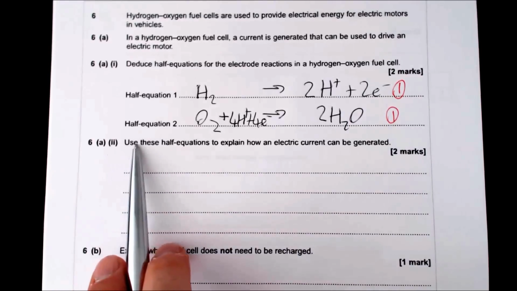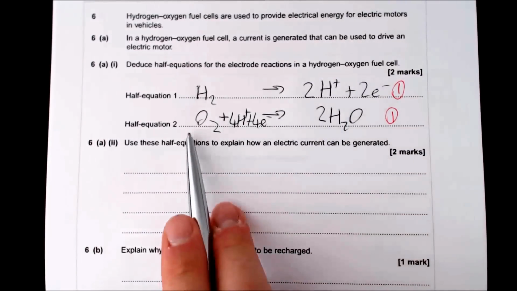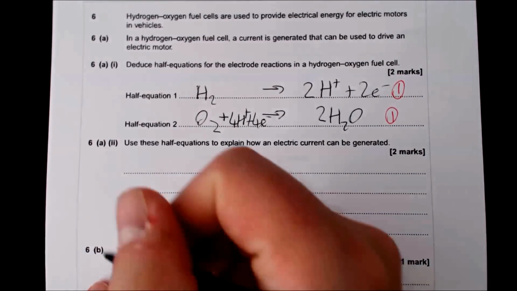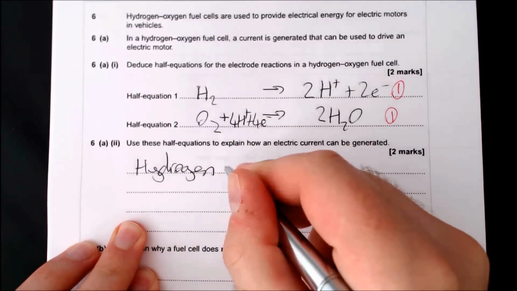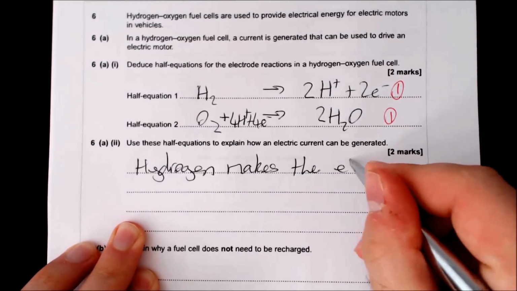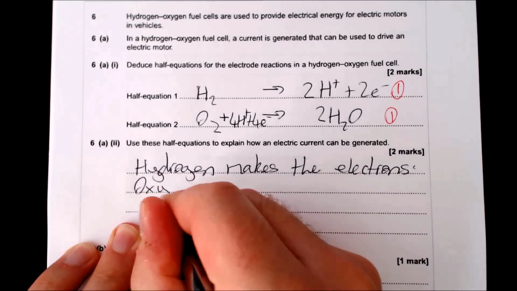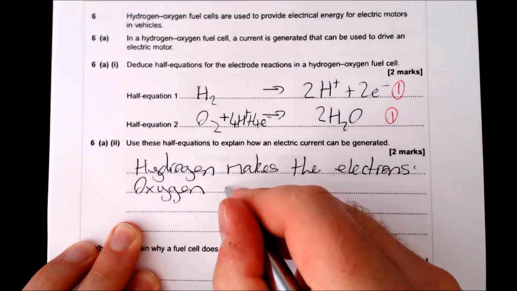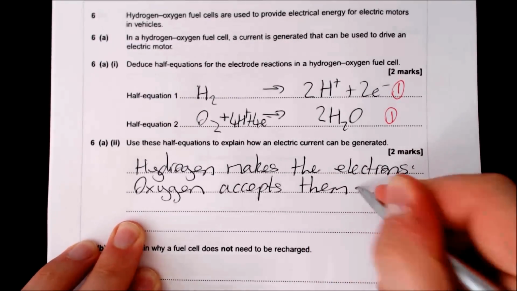Okay, so 6a part 2, use these half equations to explain how an electric current can be generated. So it's really simple, we just have to use them. So effectively what happens is the hydrogen is making the electrons, and the oxygen is receiving them, as you can see in these equations, and that is it. So put that on there. So the hydrogen makes the electrons, the oxygen accepts them. That's all you need to put.